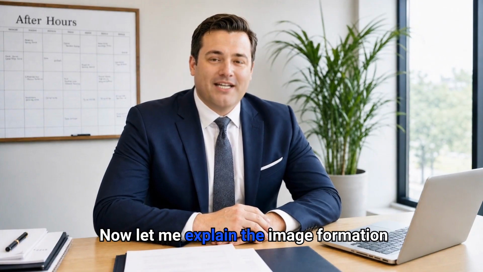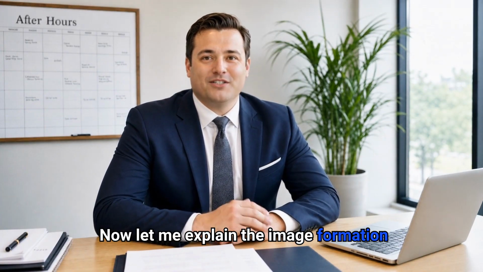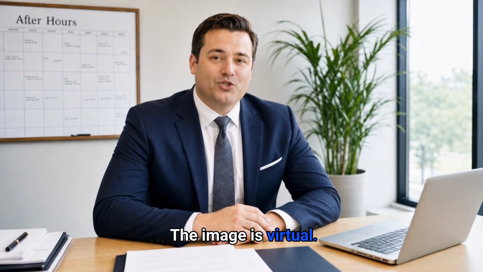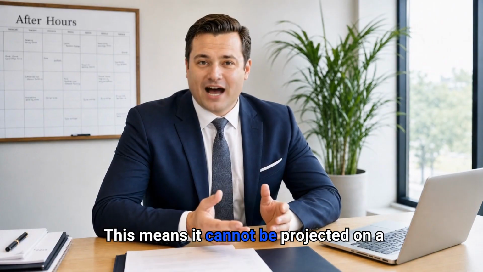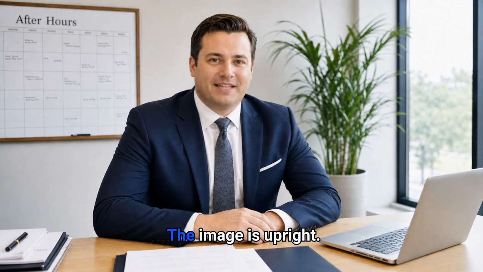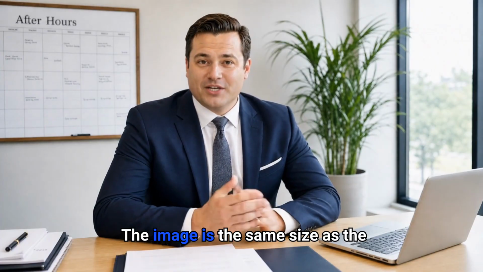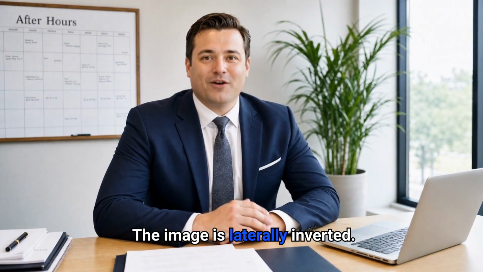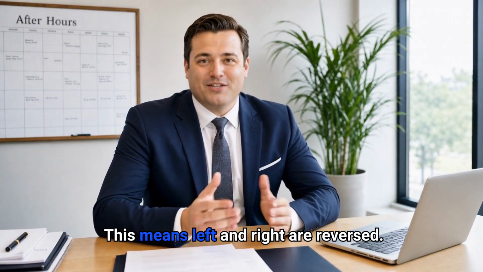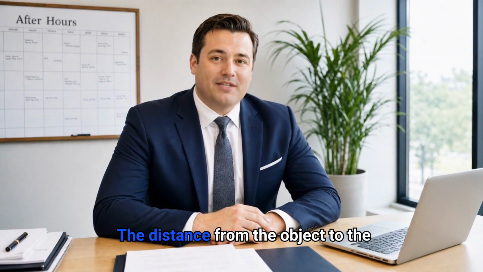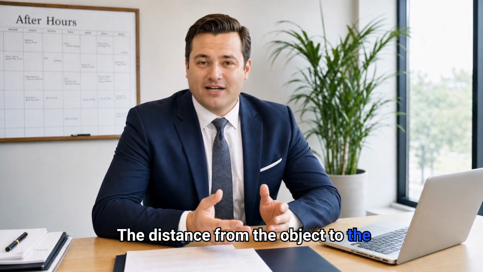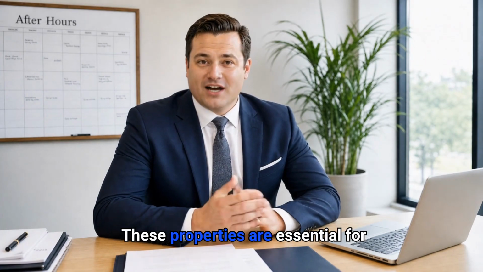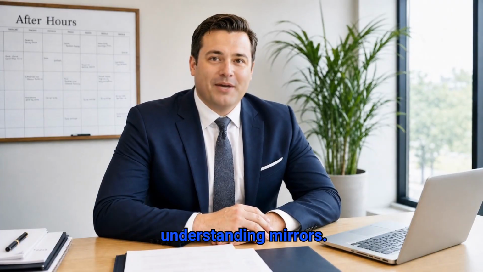Now, let me explain the image formation by plane mirrors. A plane mirror forms an image. The image is virtual. This means it cannot be projected on a screen. The image is upright. The image is the same size as the object. The image is laterally inverted. This means left and right are reversed. The distance from the object to the mirror equals the distance from the image to the mirror. These properties are essential for understanding mirrors.